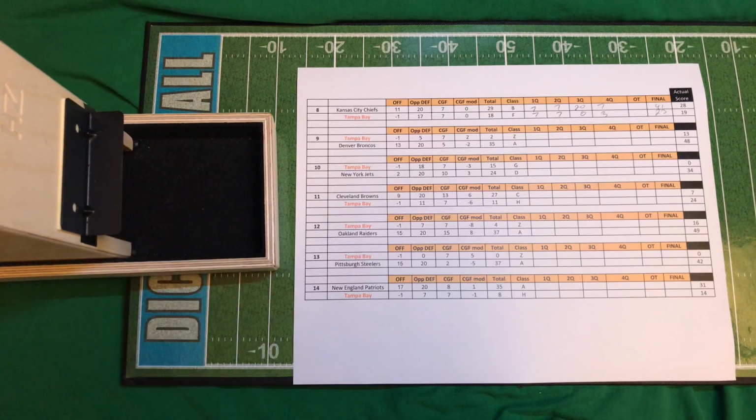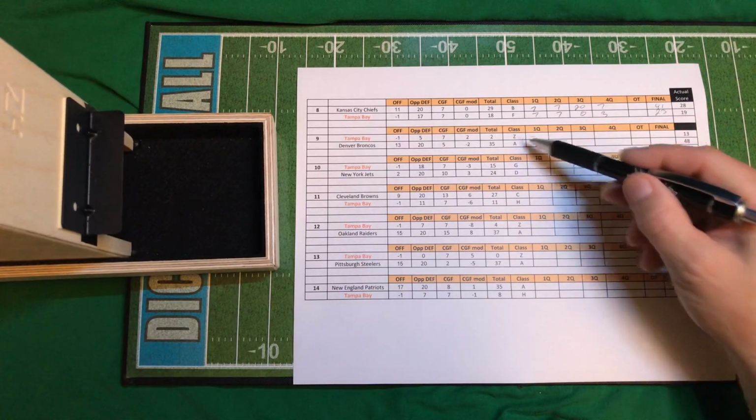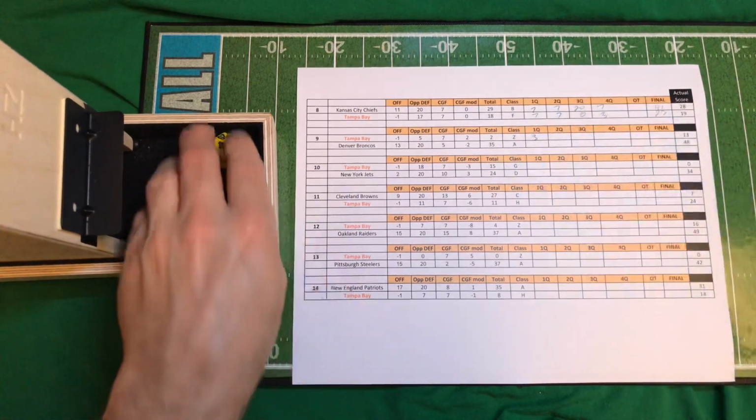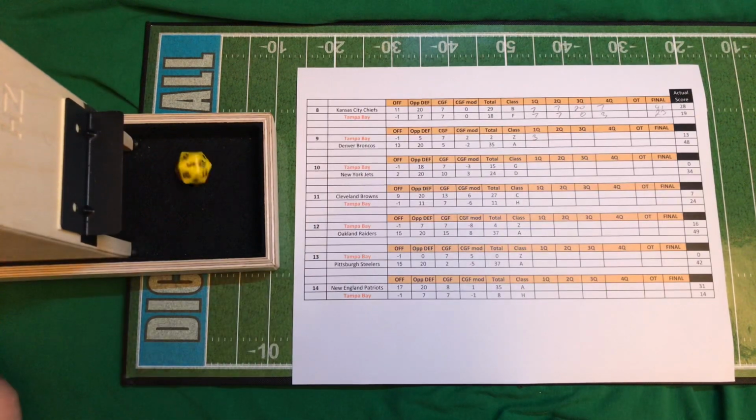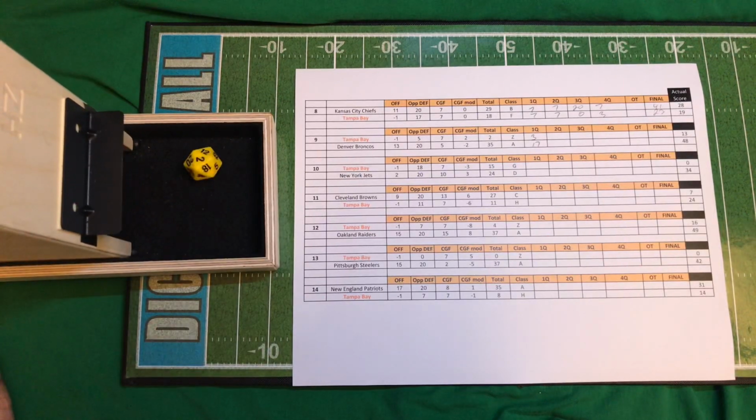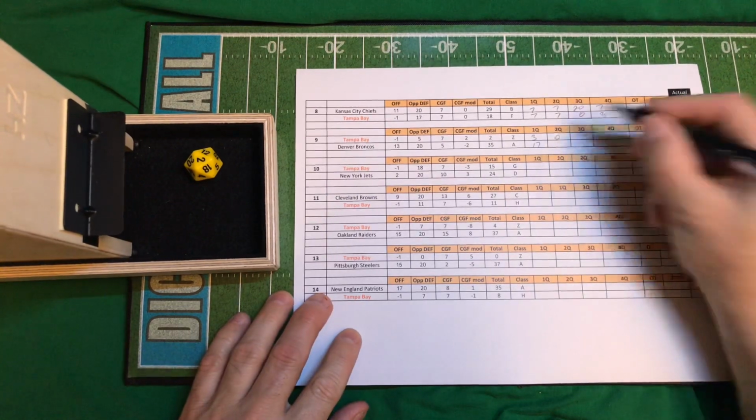So now we're going to go Denver Broncos. Oh, boy, this is another A to Z. Oh, boy. So we're in the Z column now. And we pick up 3 points. So that's actually going to be good. Denver rolling from column A. Yeah, here we go. 17 points, folks. Oh, boy. Tampa rolling a 2 from column Z is good for 0.